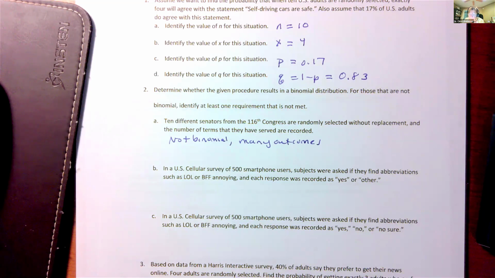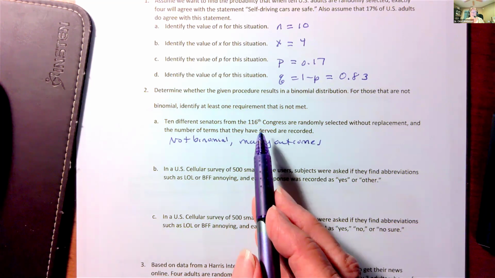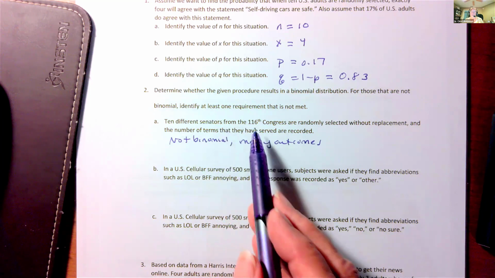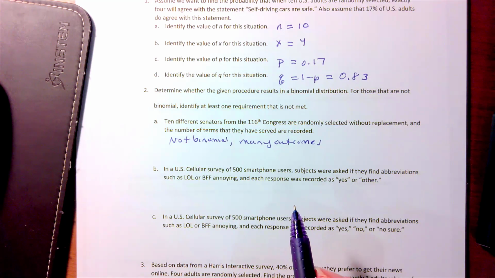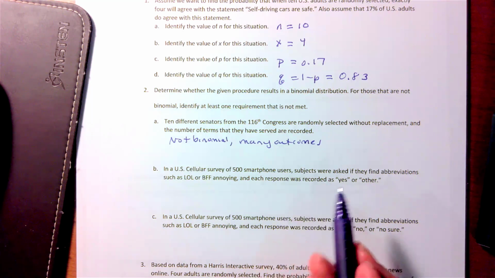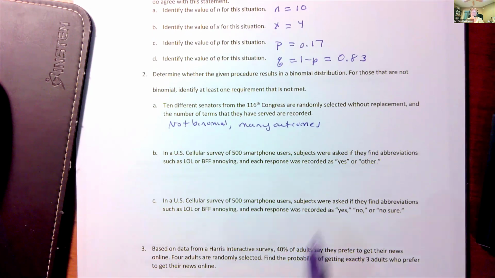Let's see, did I say anything else? Yeah, and we're sampling without replacement. So first of all, this is a finite set, right? Senators, how many senators do we have in Congress? Anybody know? 100? Yes, and every time we pick, we have a different likelihood of getting a different senator. So really the probabilities probably don't even stay the same. But mostly because there are more than two outcomes.